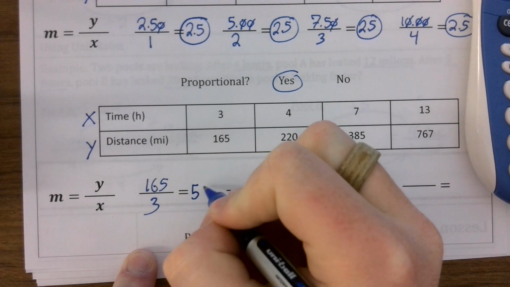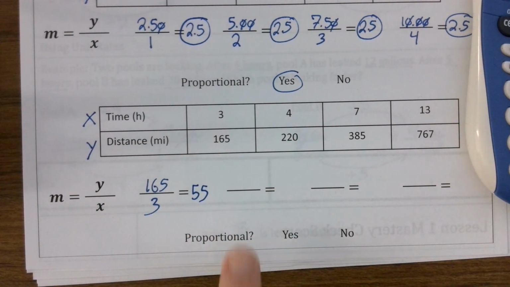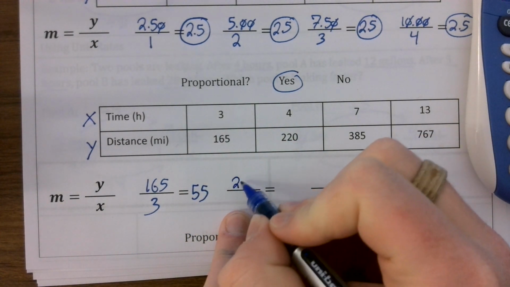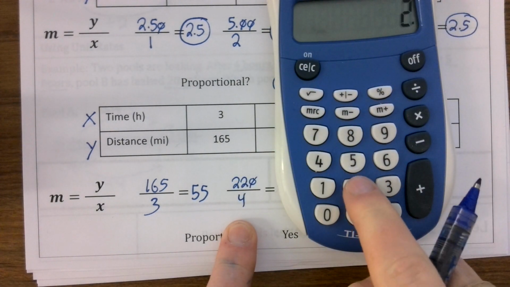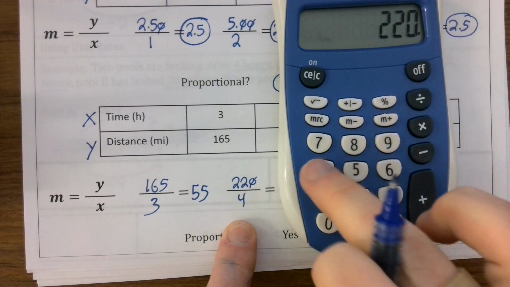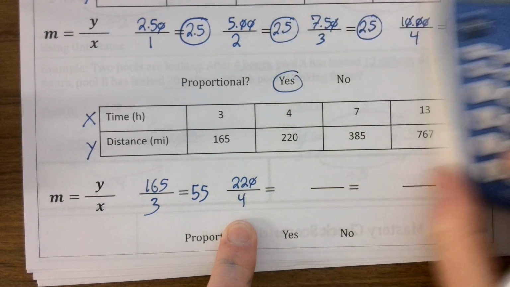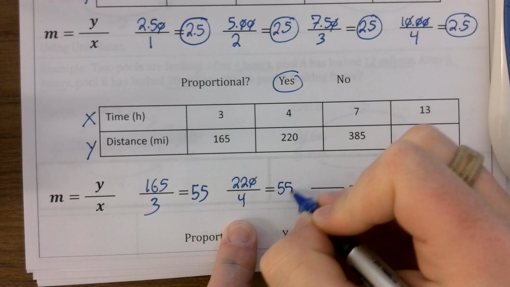So there's our first m value. Next, we have 220 miles on top divided by 4 hours. 220 divided by 4, 55. So far, so good. These are proportional.